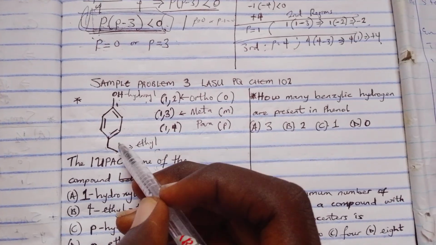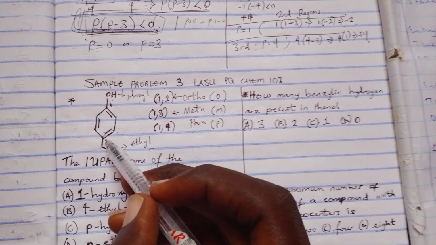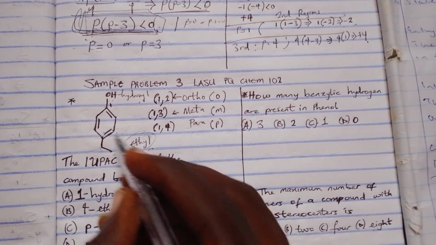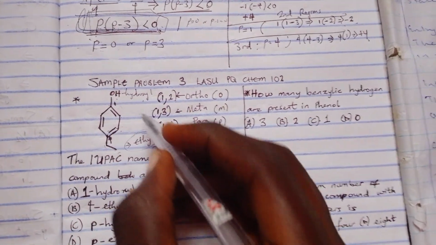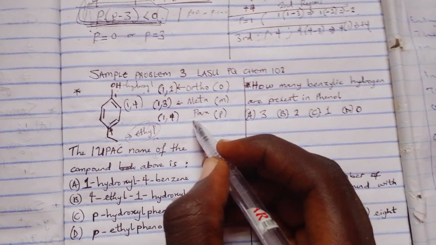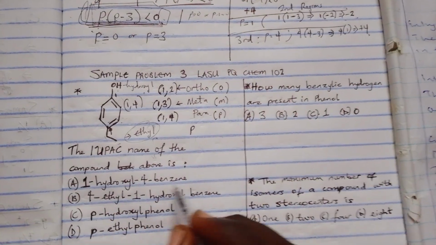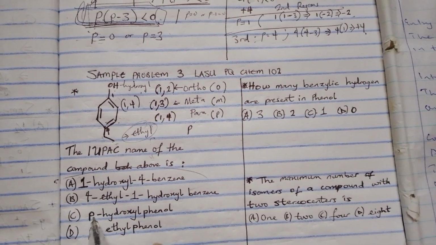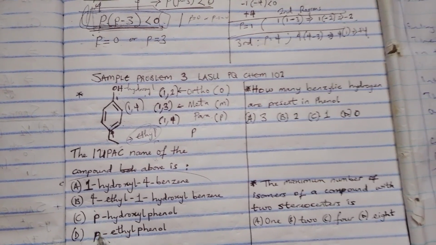If you count from here, 1, 2, 3, 4, the second substituent is at carbon 4. So the relationship between the both of them is 1, 4, and that 1, 4 is para, which is P. So from here you can see that these two options are not correct, so our answer should be between option C and option D.